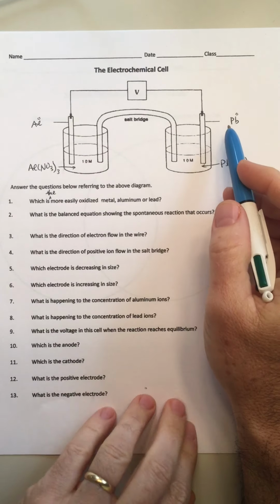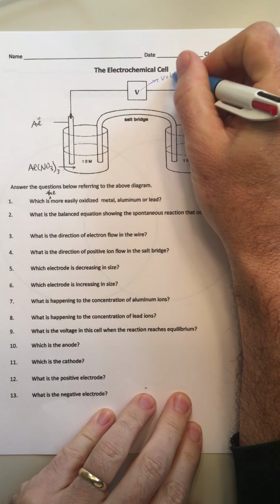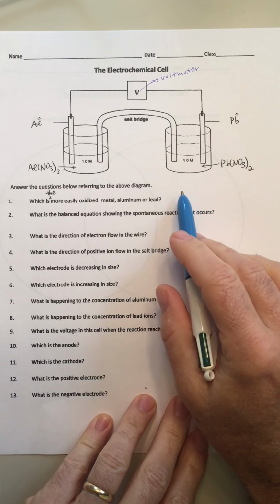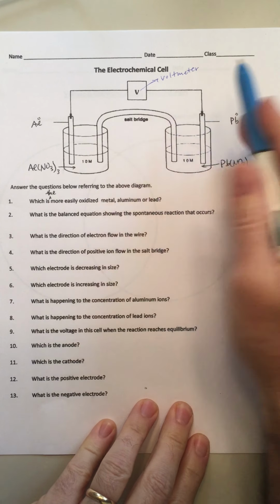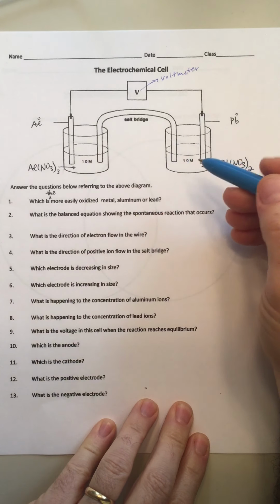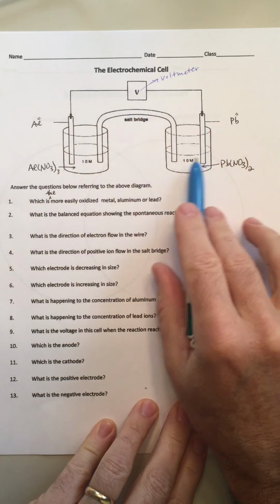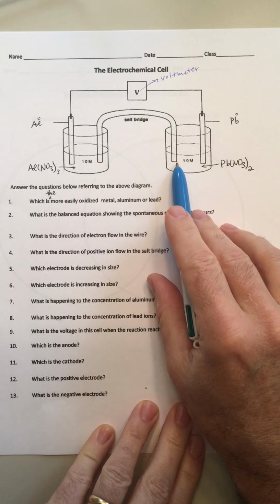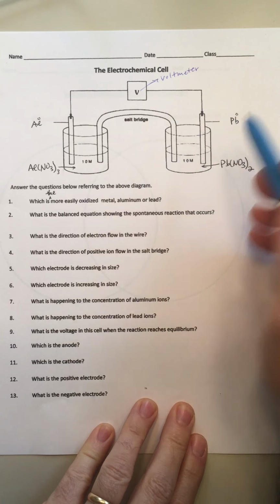Okay, so here we have an electrochemical cell, and that V right there indicates a voltmeter. That can measure how much electricity is flowing through it. So one of the big differences between voltaic or galvanic cells and electrolytic cells is that we're going to have two containers. The other thing that's different is we have two flows. One, we have an electron flow, and then we have the flow of ions. Okay? So we have to do that in order to keep the charge the same.